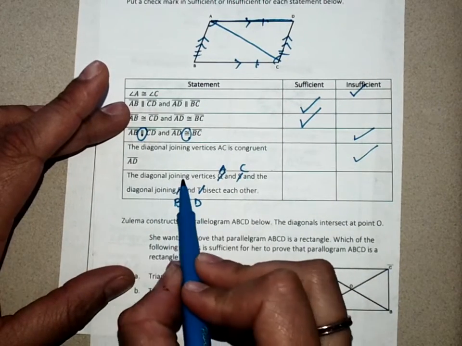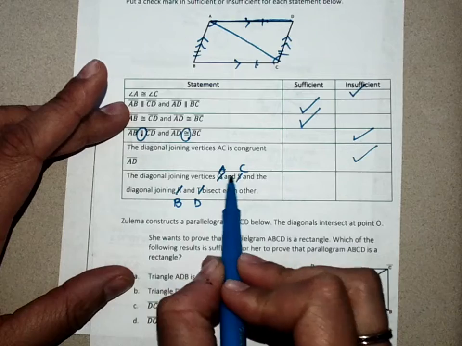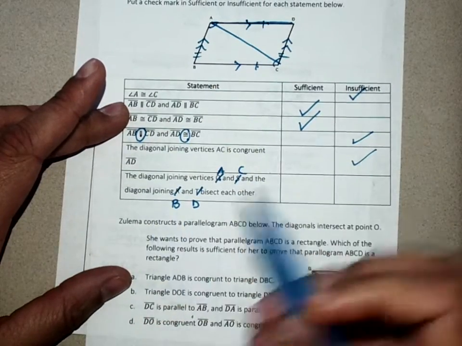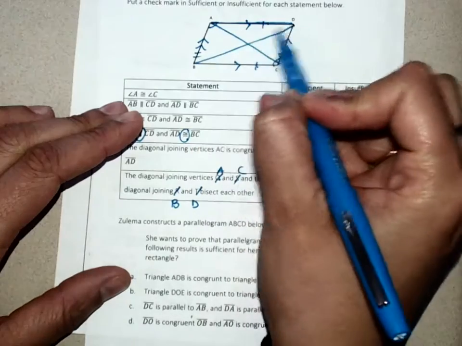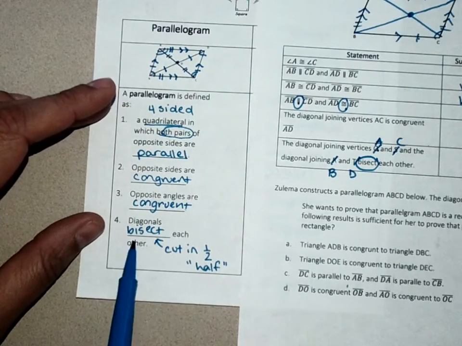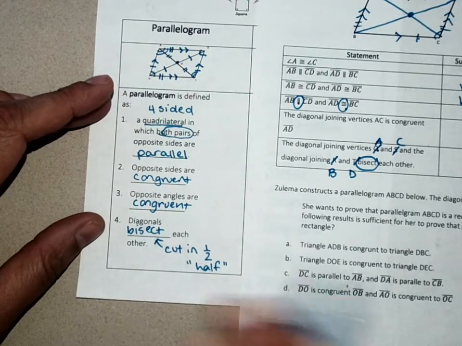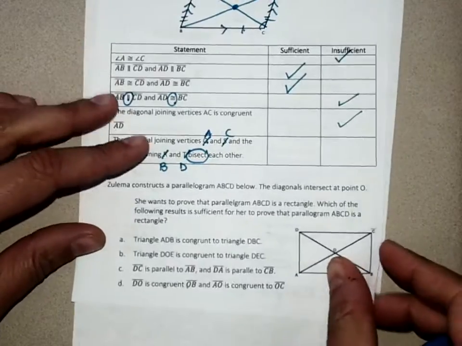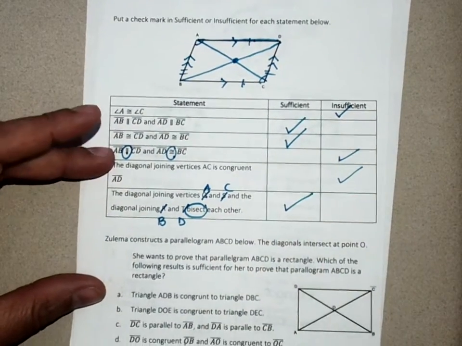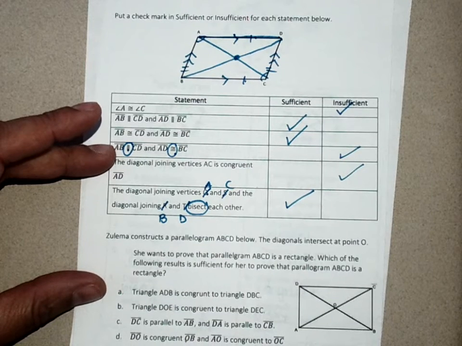The diagonal joining vertices A and C, which is the line I just drew, and the diagonal joining B and D bisect each other. Well, this is the last statement. Diagonals bisect each other. If the diagonals bisect each other, then it definitely has to be a parallelogram. So that would be sufficient information to prove that this is a parallelogram.